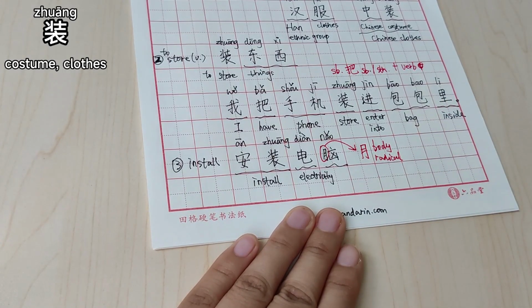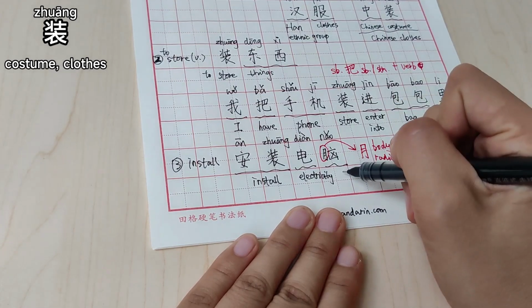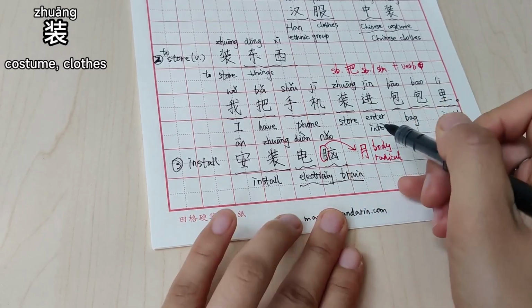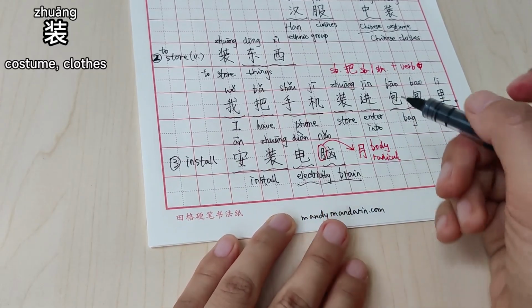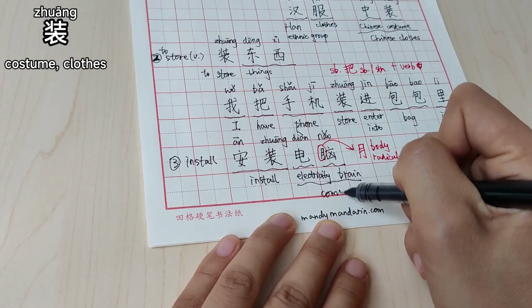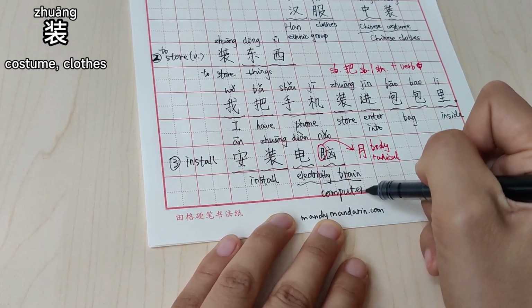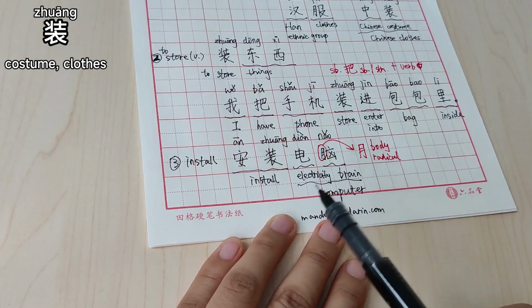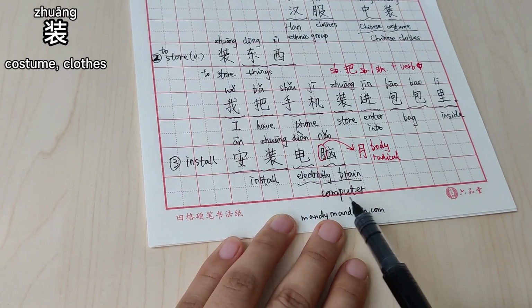And the 脑 would be brain. And 电脑 together, electric brain, that is computer, because computer is smart, right? So 安装电脑, install a computer.